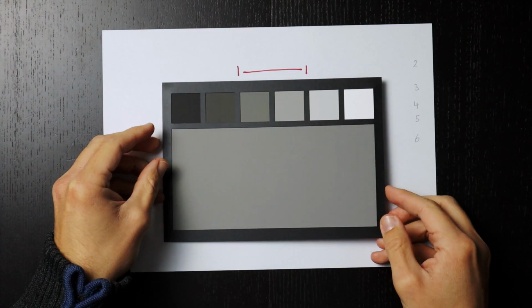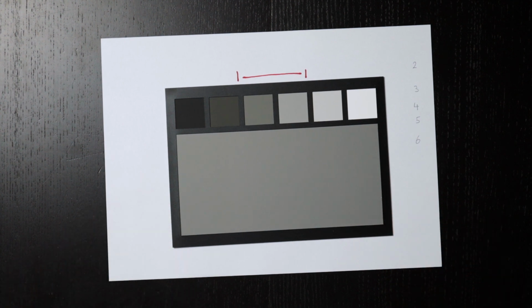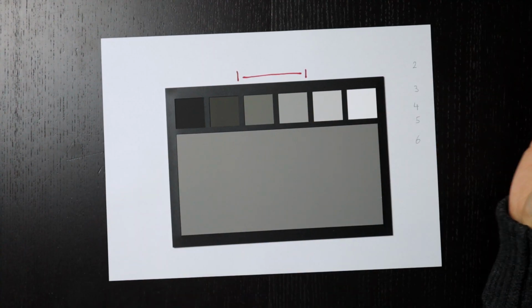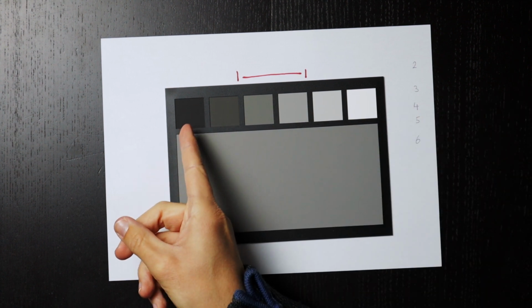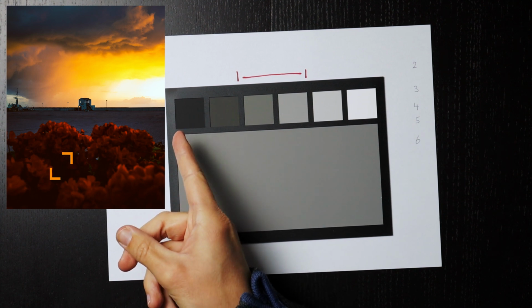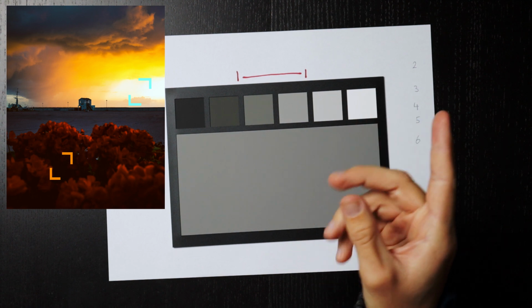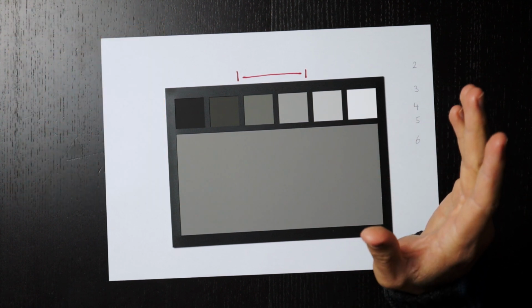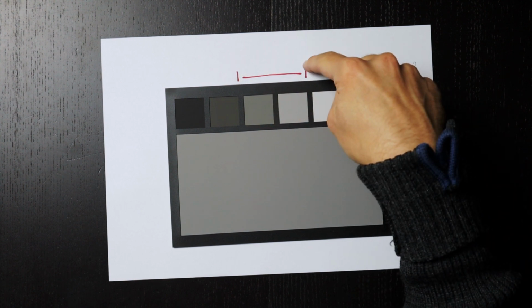And to make it simple, I'm gonna bring out the trusty gray card and my trusty top cam, the Canon M50. So I need you to imagine that what you're seeing down here is a photograph or a video, and the black swatch here represents the darkest shadows in the scene, and the white point over here represents the brightest point in this scene. The red line represents the dynamic range.